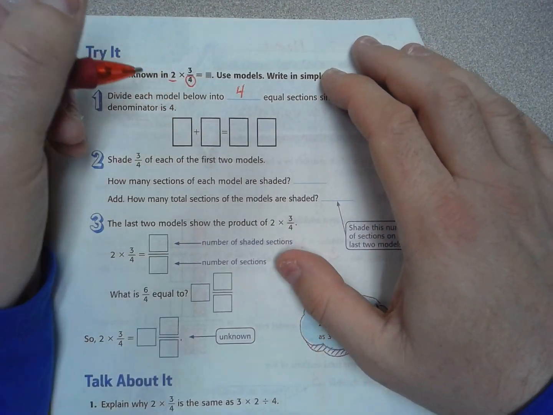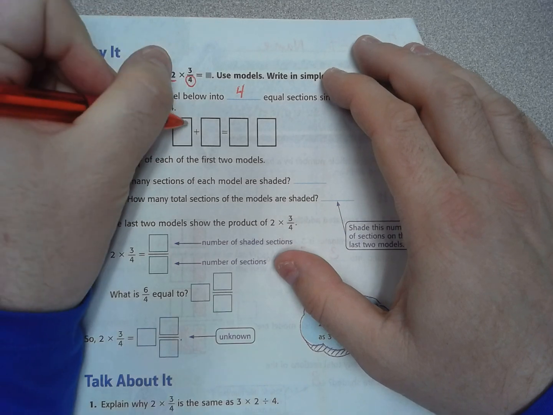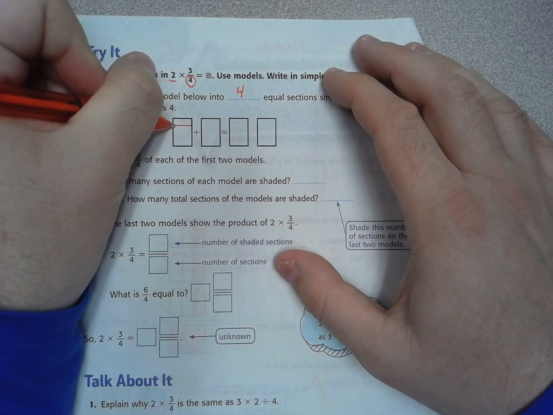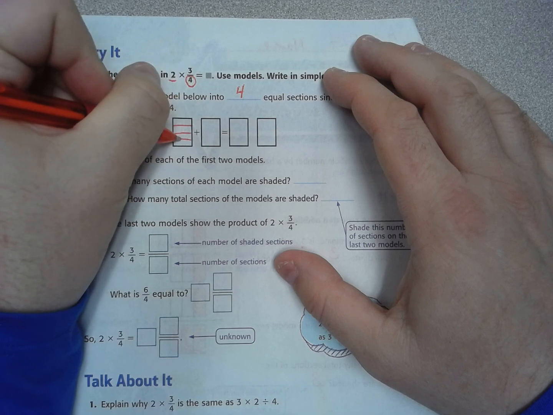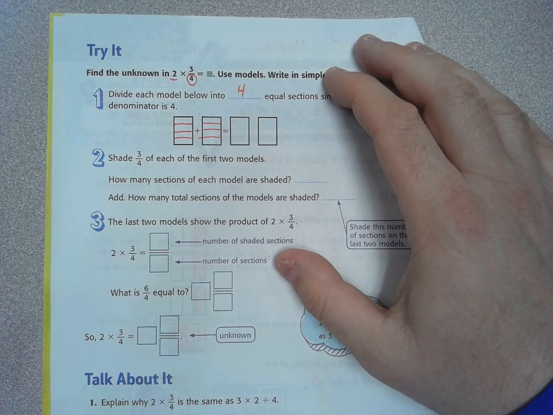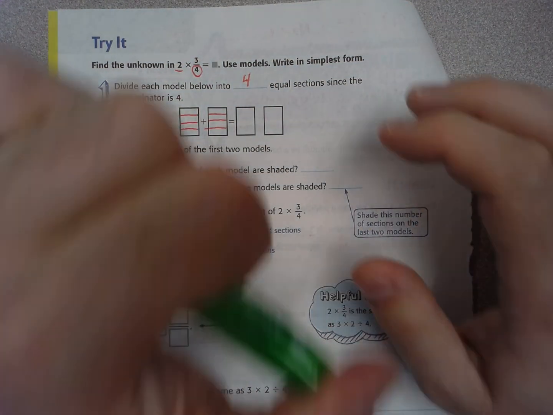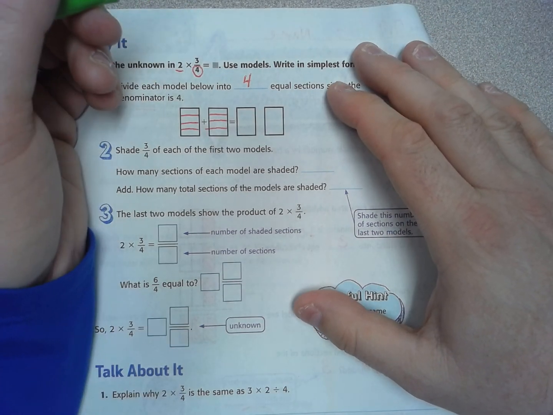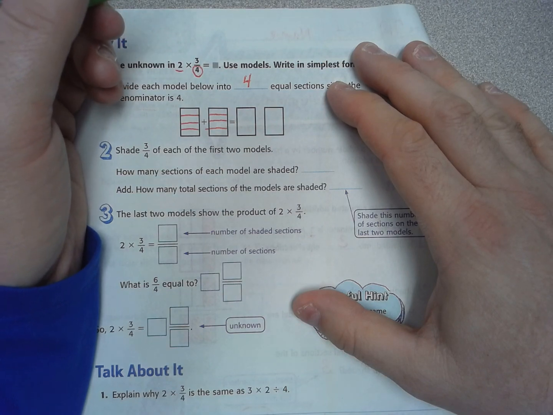So we have to put this into fourths, put that into fourths, all right? And we're going to shade in 3/4 of each of the first 2 models.